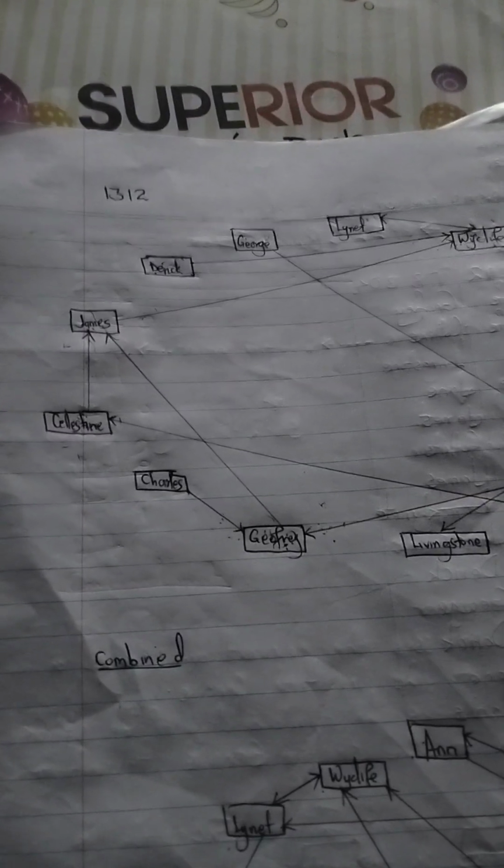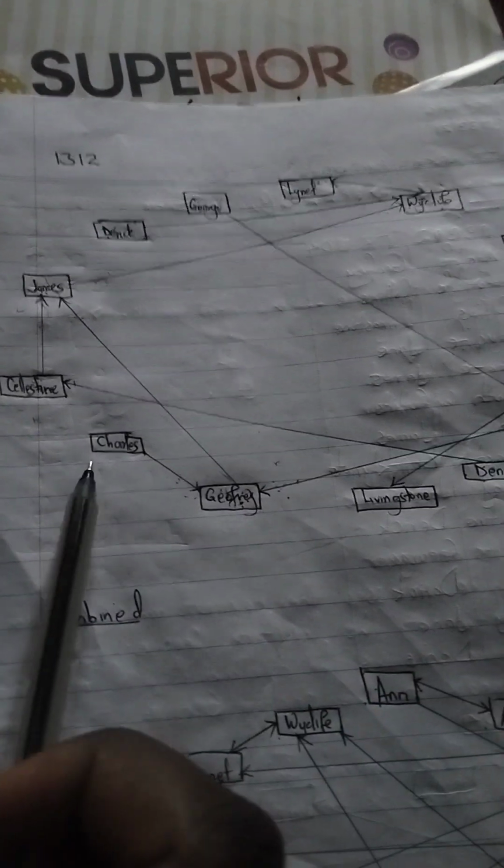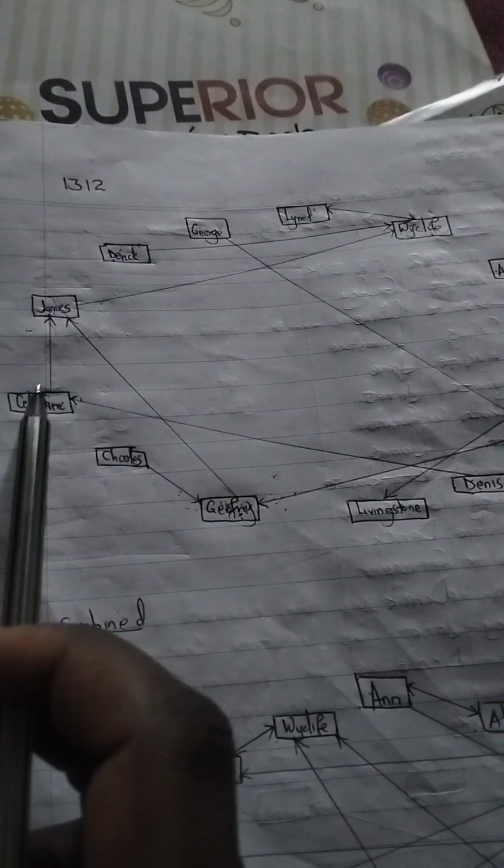So we are looking at the nodes that are connected to Celestine again and Geoffrey again. Celestine is also connected to Denise. That's now 3. So from Wycliffe, James 1 to Celestine 2 to Denise 3. That's the first 3.